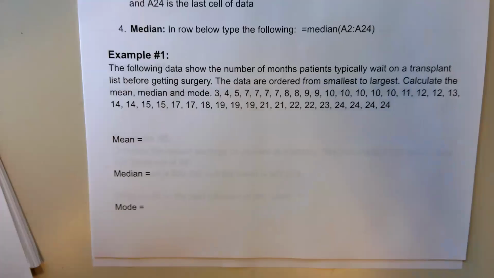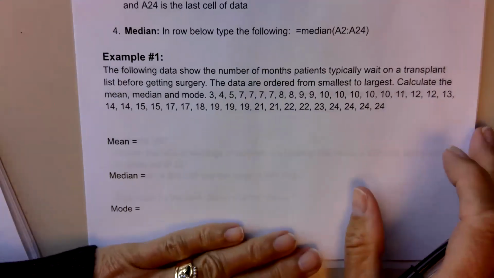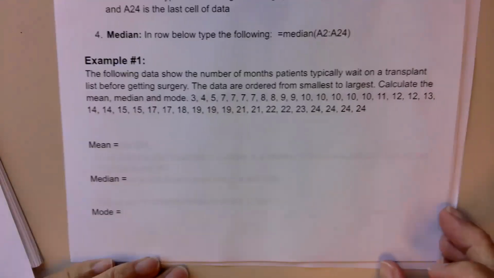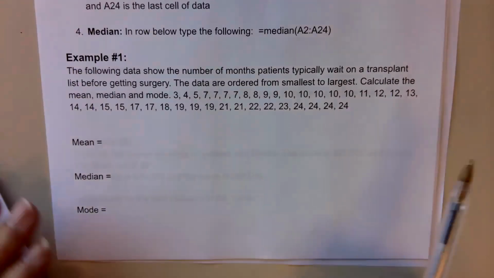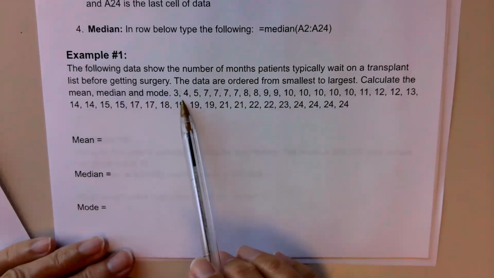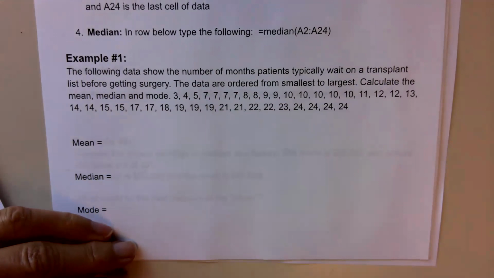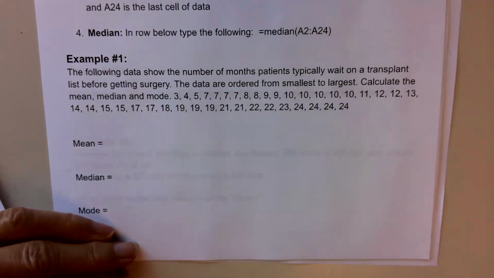So the first set of data we have is the following data show the number of months patients typically wait on a transplant list before getting surgery. The data are ordered from smallest to largest. Calculate the mean, median, and mode. And so what I'm going to suggest is that we go to Desmos. So let me share my screen.